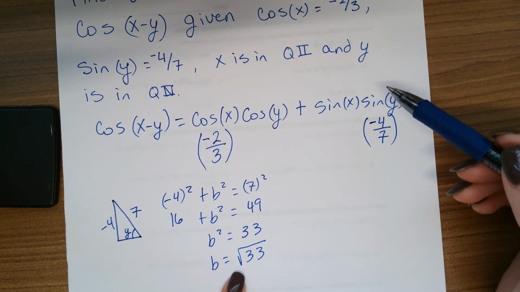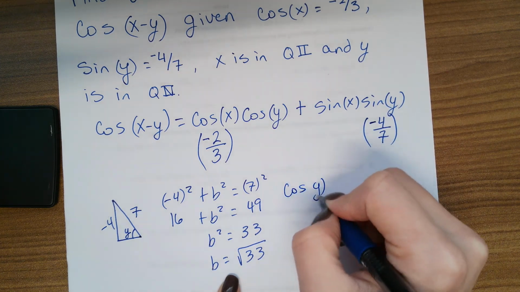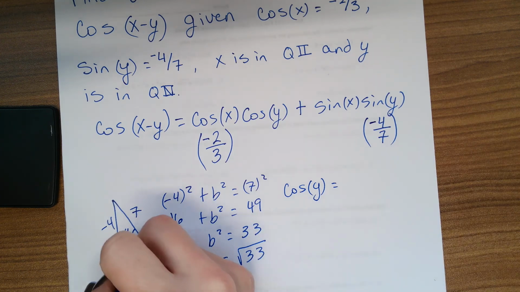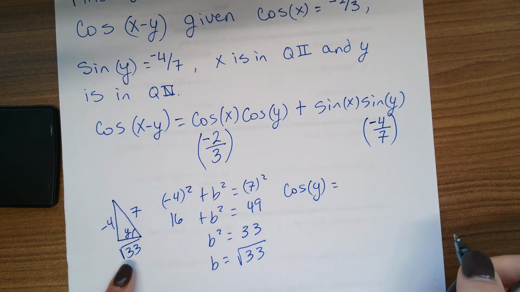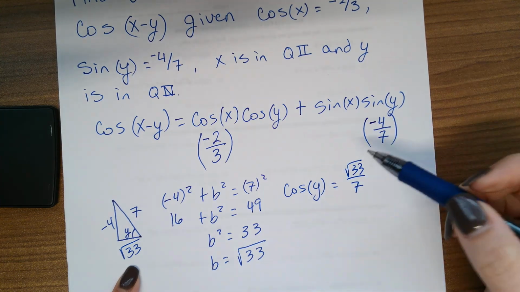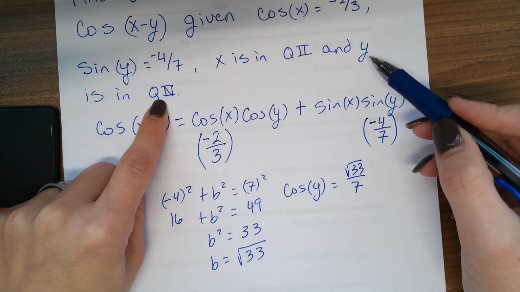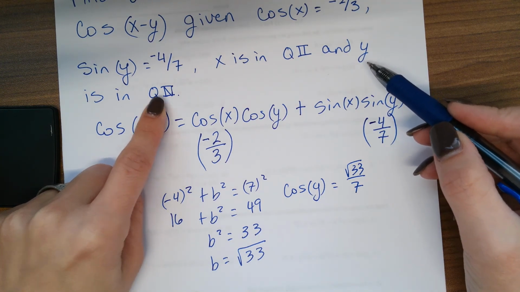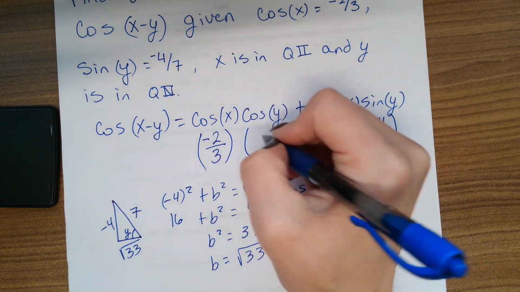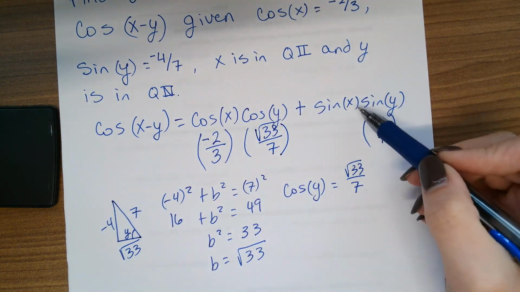So we're actually looking for cosine of y. So I get that cosine of y, according to the triangle, is adjacent over hypotenuse. So my adjacent side is the square root of 33. And the hypotenuse is 7. I know that angle y is in quadrant 4. So in quadrant 4, cosine is positive, so cosine of y should remain positive. So I have cosine of y is the square root of 33 over 7. And now I need to find sine of x.